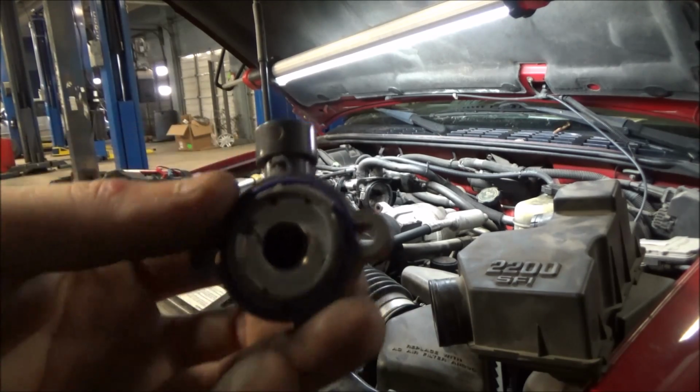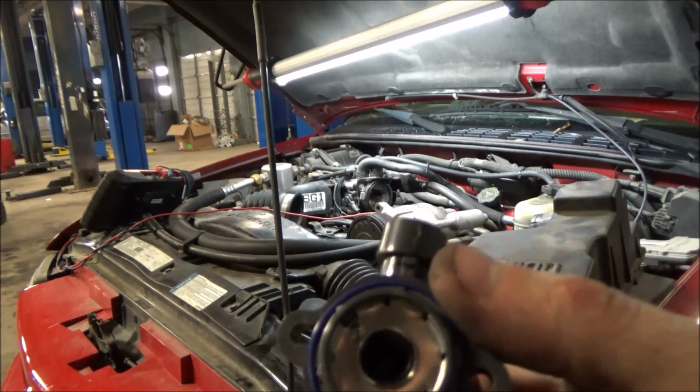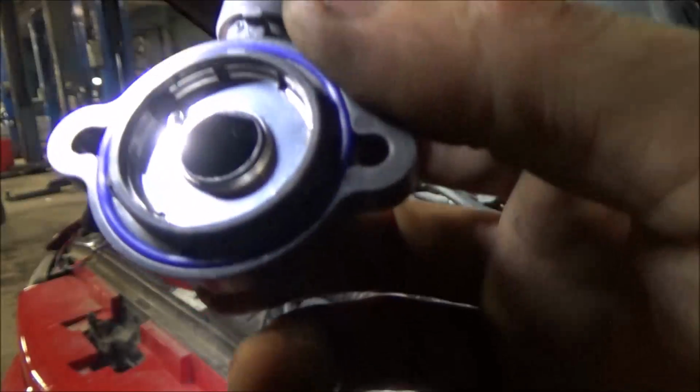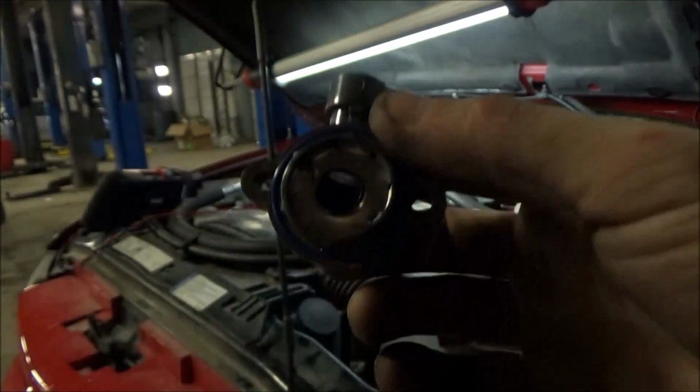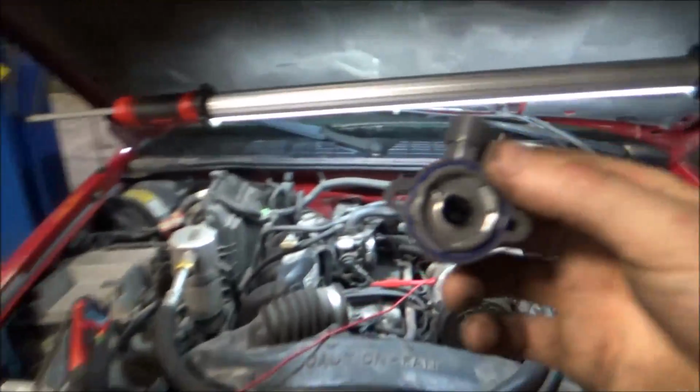Let me see if I can get you guys kind of focused in maybe on how this works exactly. I know the lighting is a little bit bad here. Let me see. See, that's kind of shining you guys out there. Maybe I can get you guys on the car a little bit just to talk about this thing a little bit.